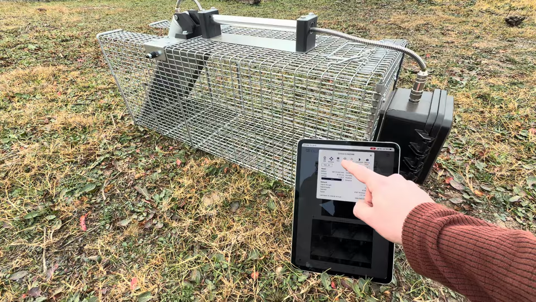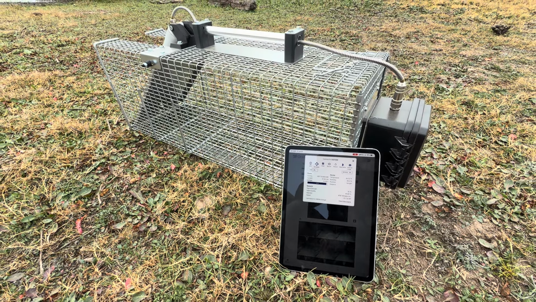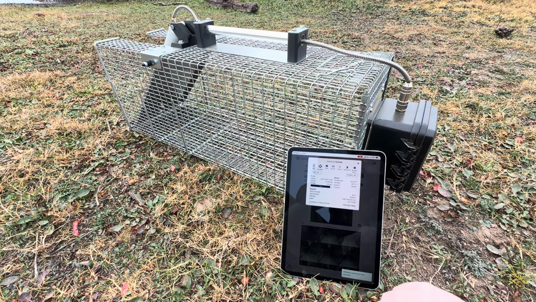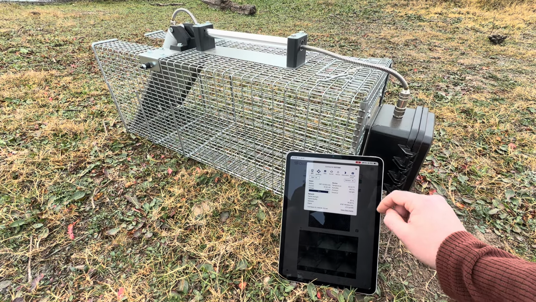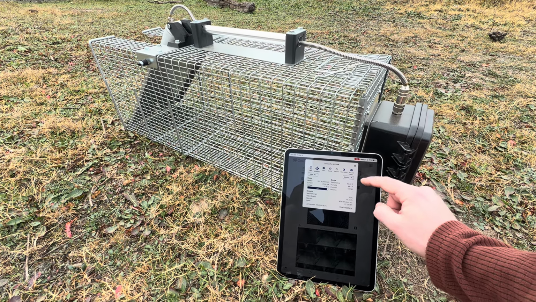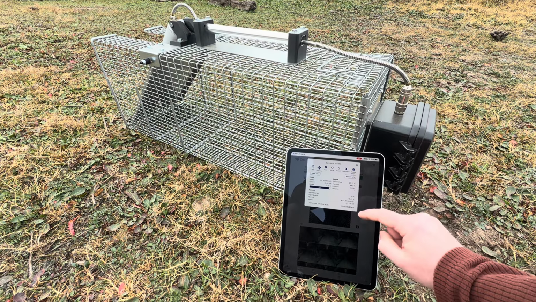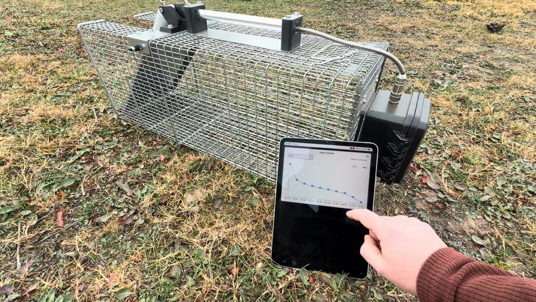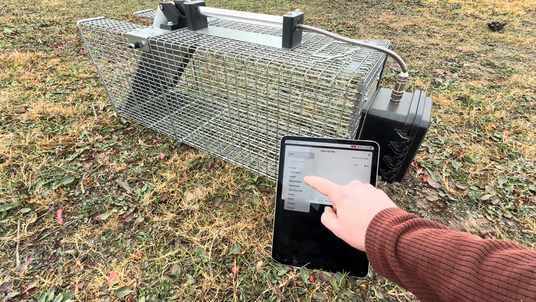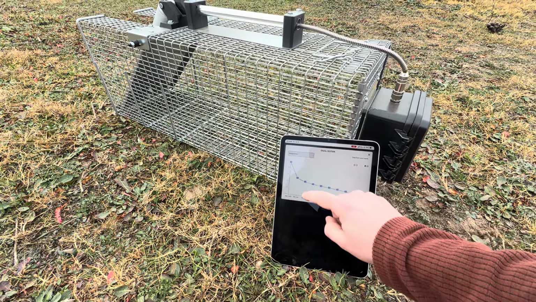You can also buzz the trap, which will make a noise, and that will scare off non-target animals. You can reboot the trap, put in hibernation, which is putting the trap into a sleep mode, and you can also request an image. And then sometimes viewing the data charts can be helpful to see how your battery life is doing. And then there's some other options as well.